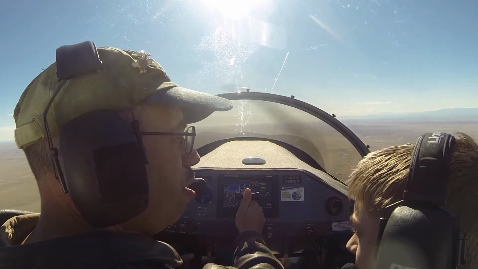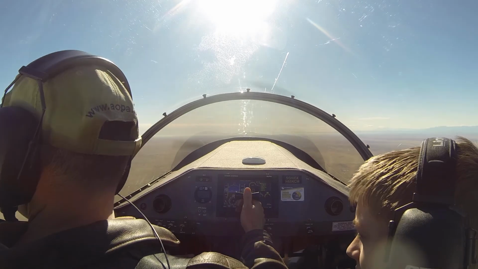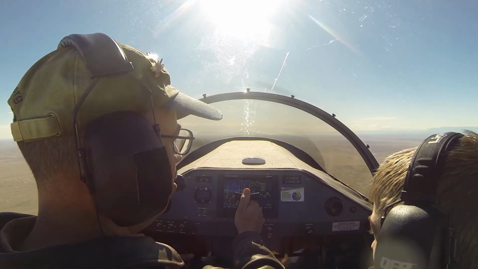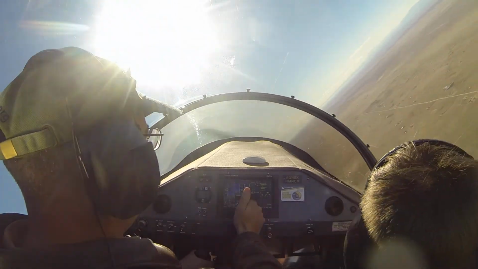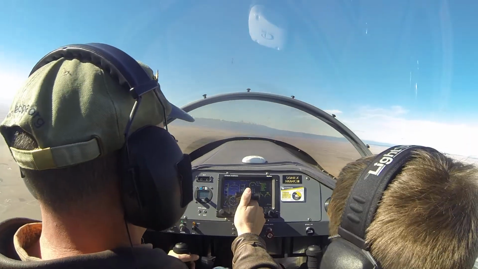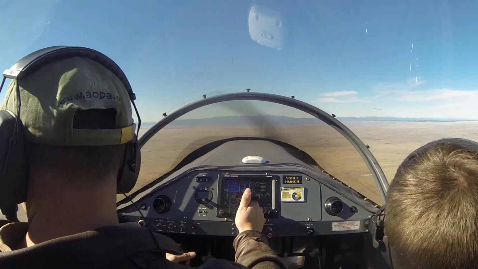Just do some clearing turns. Make sure there's no one else out here. Alright, this looks pretty good. We'll do a clearing turn this way. Ready? Clearing turn! Well, this side looks pretty clear.